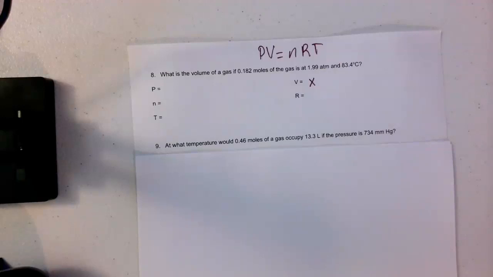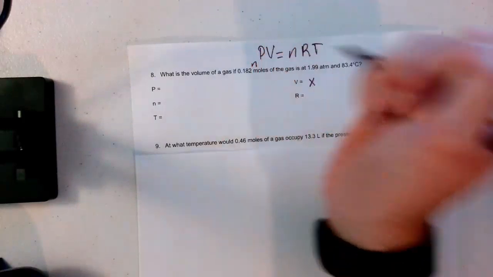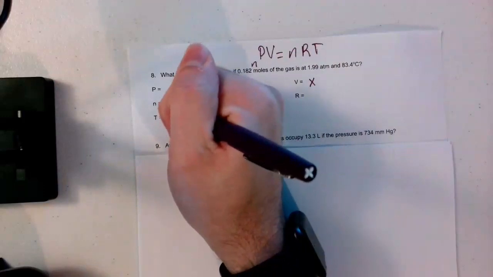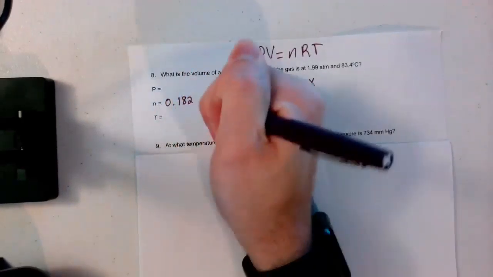If 0.182 moles, alright, so moles is going to be our n. It's going to be number of moles. That's how I remember it. So I'm going to put a little n above that to let you know that it's the n. So this is going to be 0.182 moles.